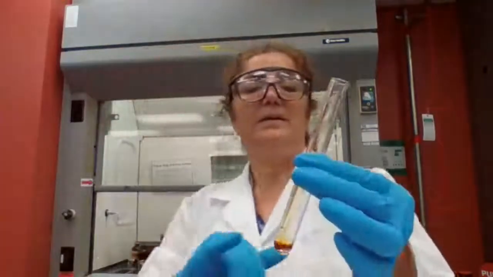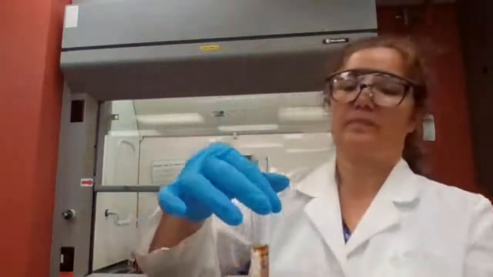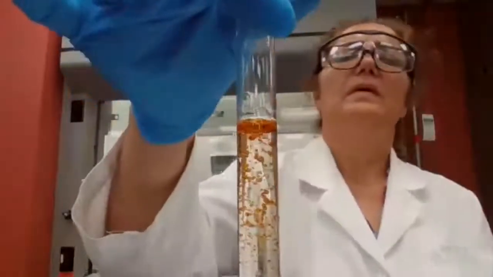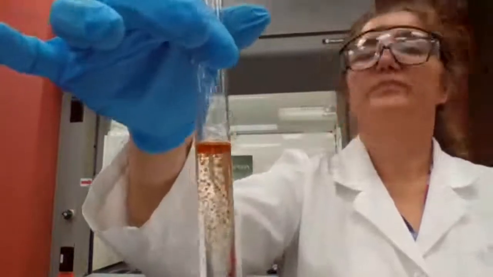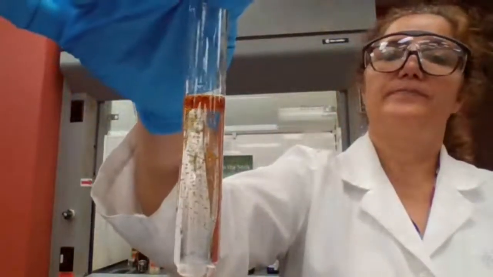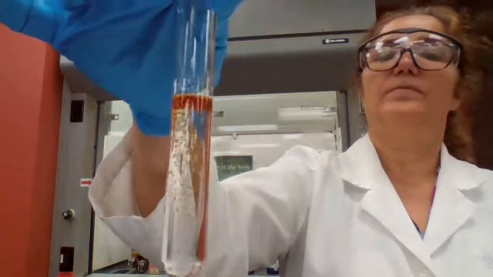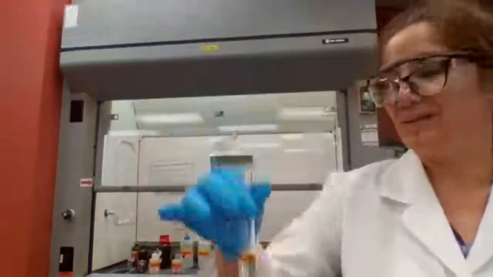Methylaniline, methylaniline, and water. What do you see? Dissolved or not? No. Methylaniline with water did not dissolve.